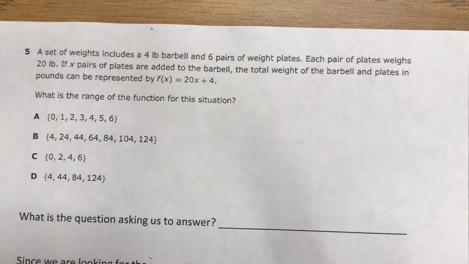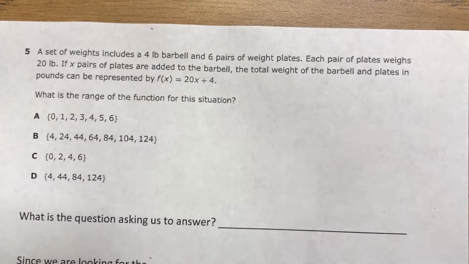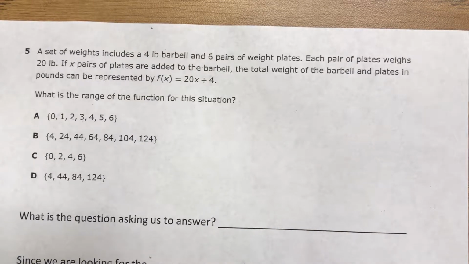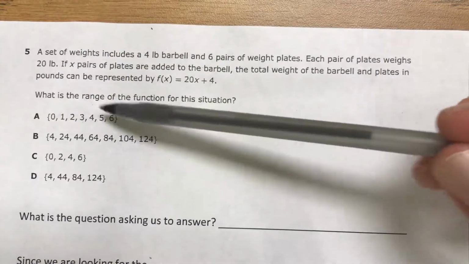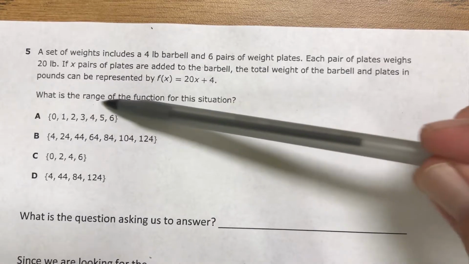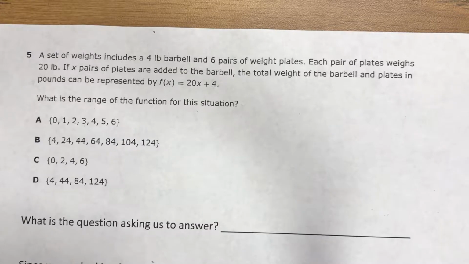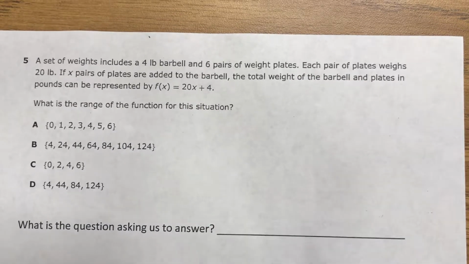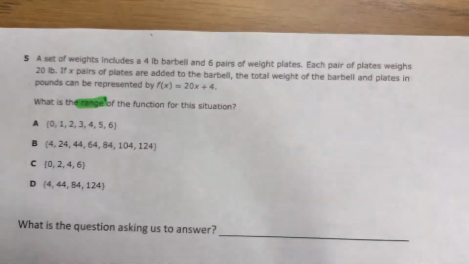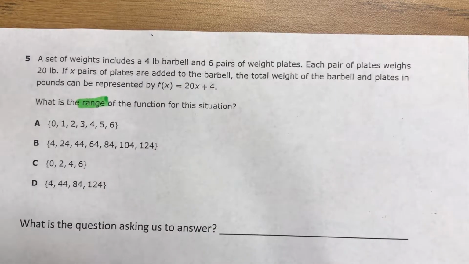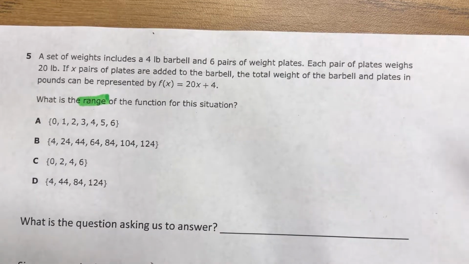You can follow along on your notes because you have the exact same question and the questions that come after. They're asking us to find the range of the function. So we are looking for the range. And then they give us 4 answer choices.